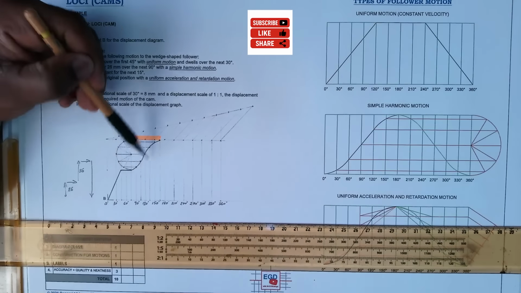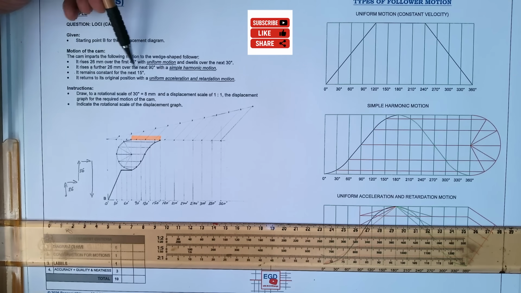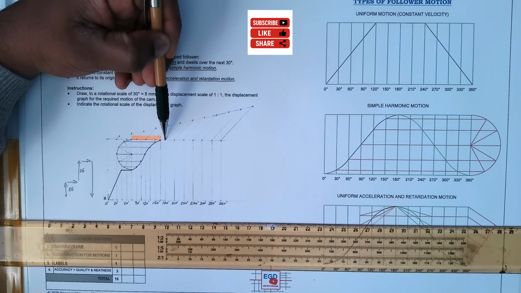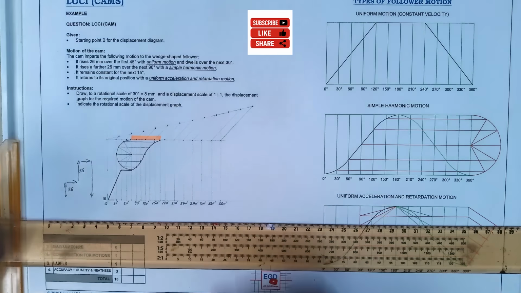Okay, so now I'll move to the next point. So it's this point here. They are saying here it remains constant for the next 15 degrees. So it means here I'll have a straight line all the way to 180 degrees. So I just draw a horizontal line there.